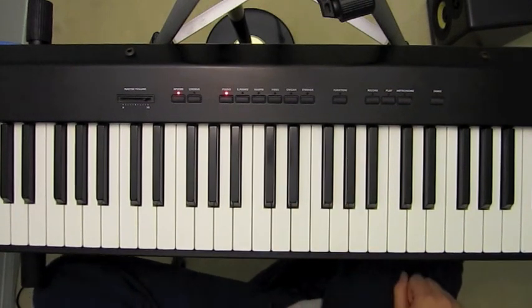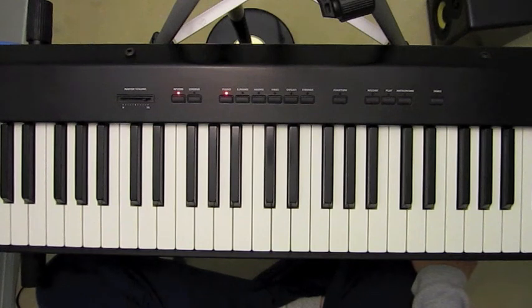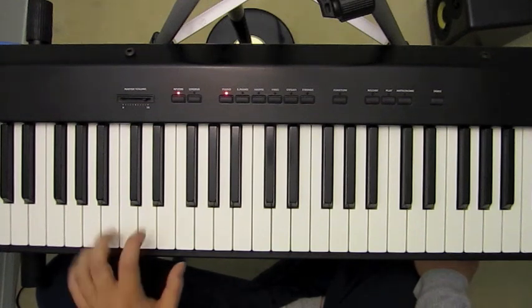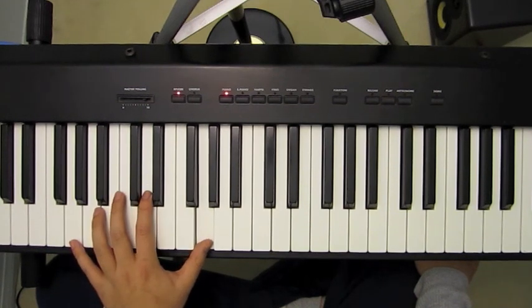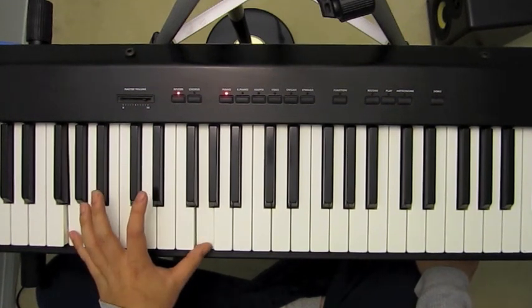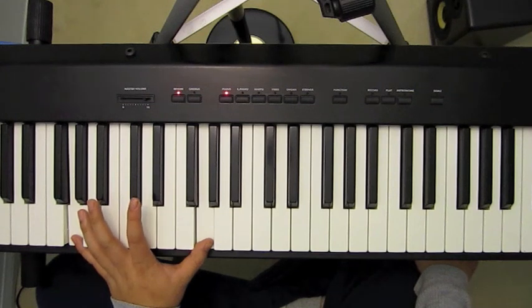Okay, so that's it for the right hand. You just go ahead and do that till you get used to it. Then we're gonna add your left hand in. Last week we had octaves. That is from G to G, any note to any note, that's the same note as an octave.